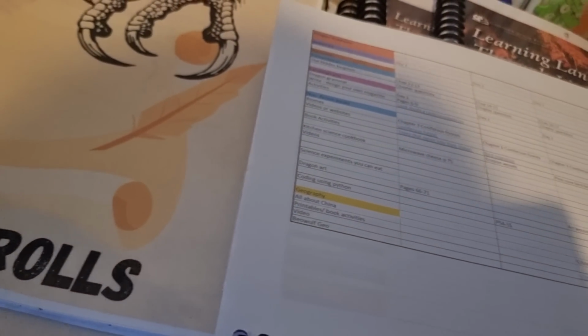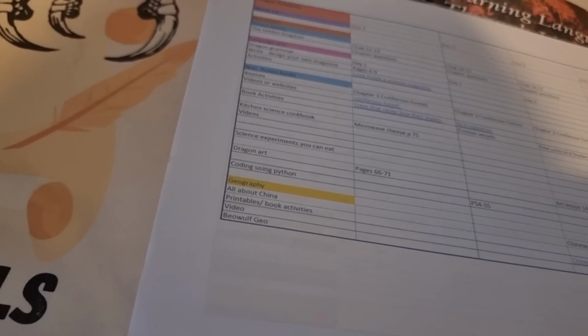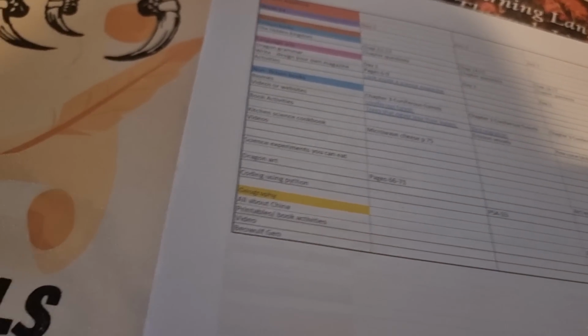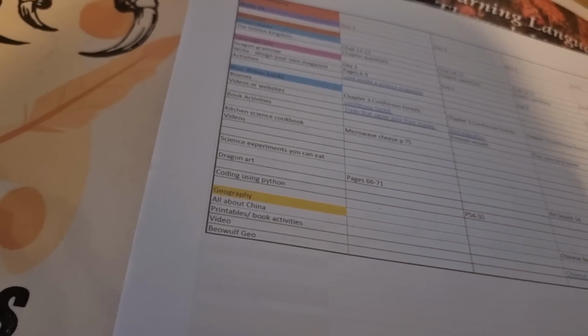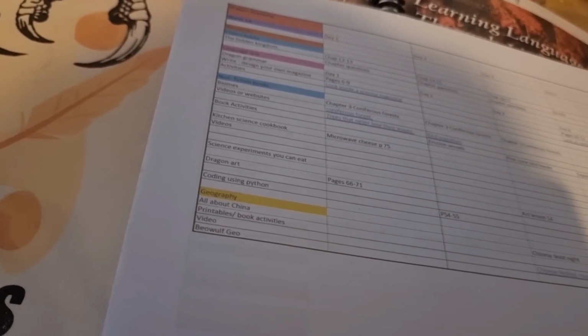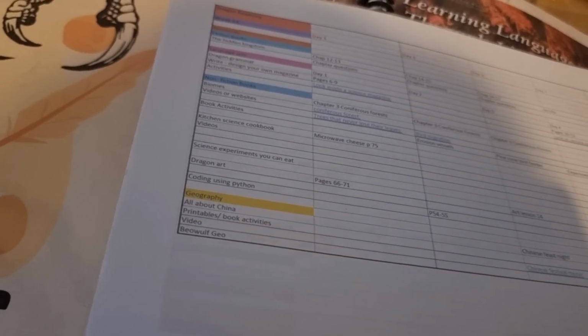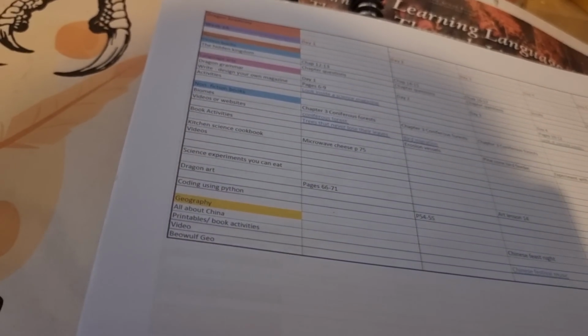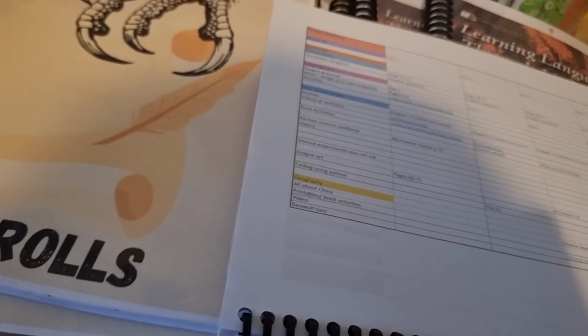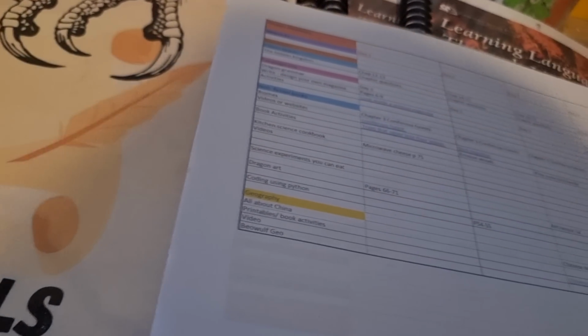So that was the first project that we did. The second one will be her creature magazine, which I'm really excited about to see what she does with that one. And then her third one will be a fantasy story that she'll write at the end of the year. So those were the writing projects that were included aside from the scrolls for the Dragon Academy.